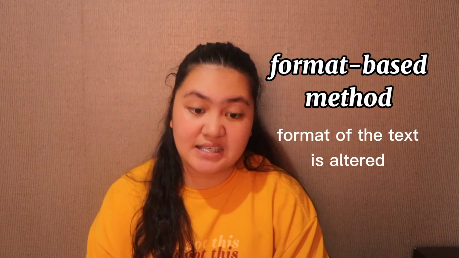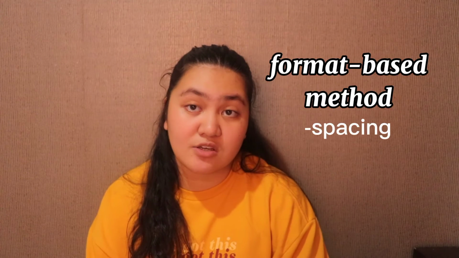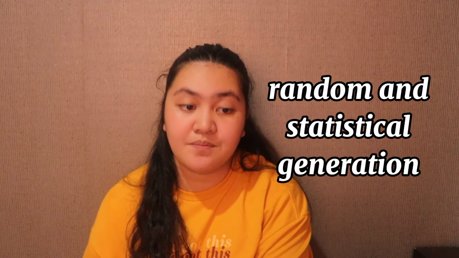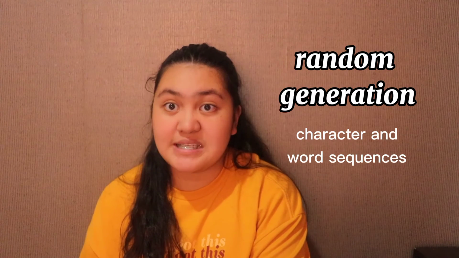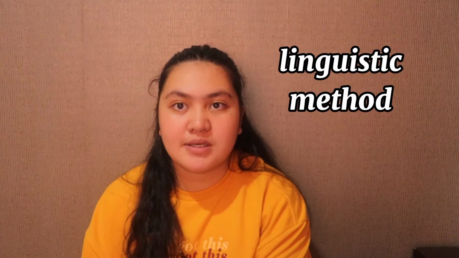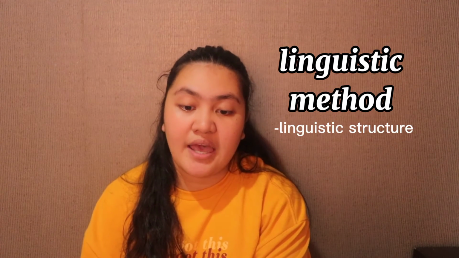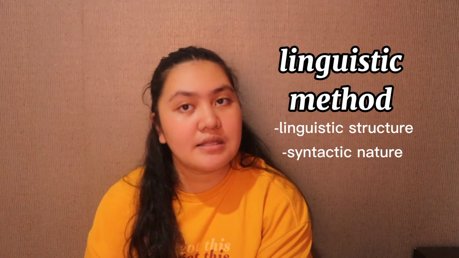There are also other methods, like the format-based method, wherein the format of the text is altered, like changing the spacing between letters or font size. Another method is random and statistical generation. Random generation is based on character and word sequences within a text, so it is randomized, while statistical generation is based on statistical properties of word length and letter frequency. And the last method is the linguistic method, which uses linguistic structure to hide messages, and can also be hidden in the syntactic nature itself.